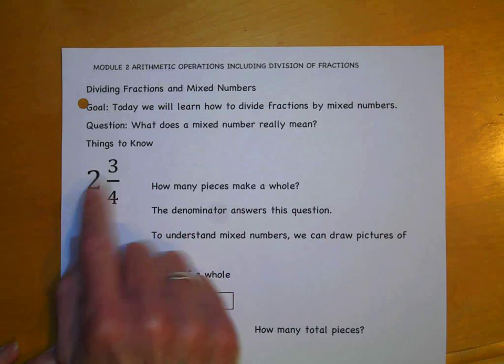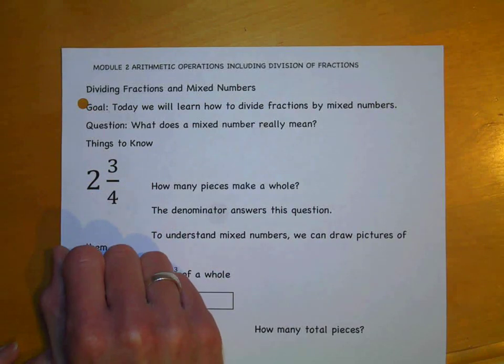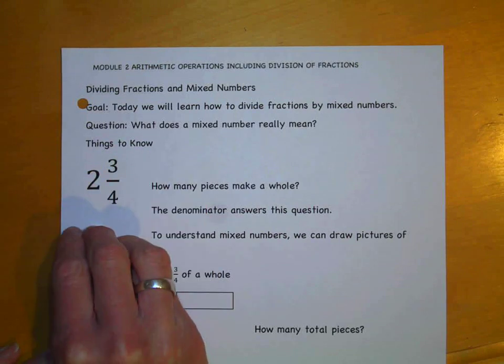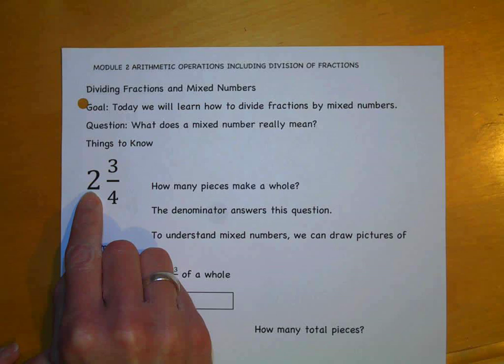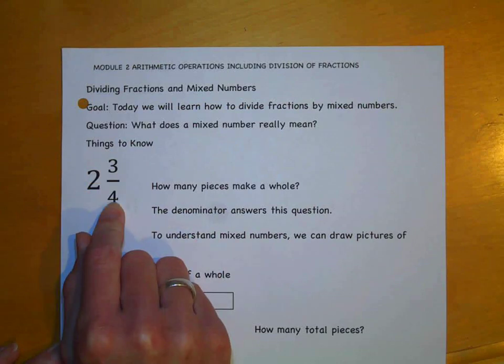So when you have a whole number connected to a fraction, the reason why it's called a mixed number is because you actually have two different number values mixed together. So this means that there are two wholes, and this means that there are 3/4 of another whole, okay?